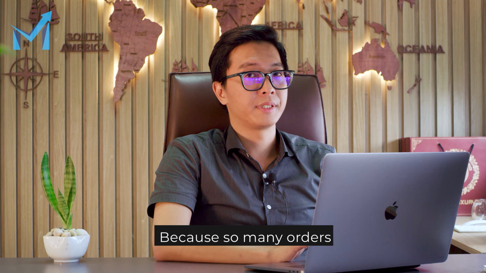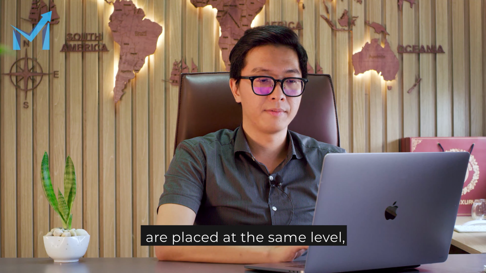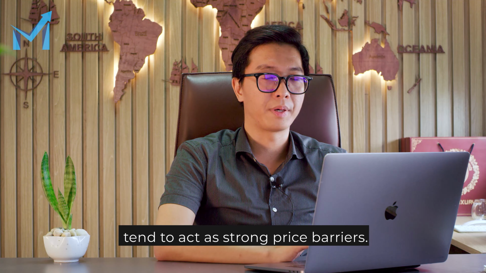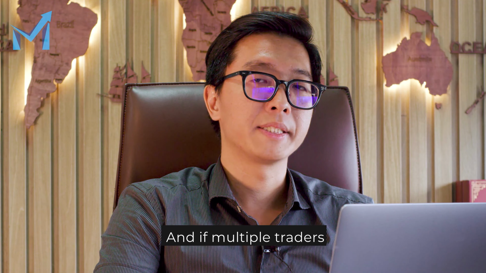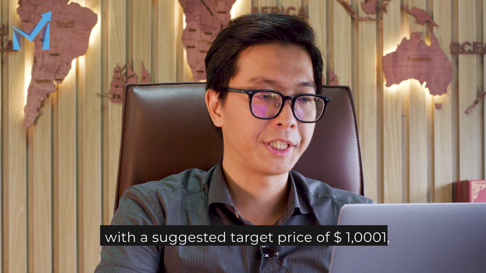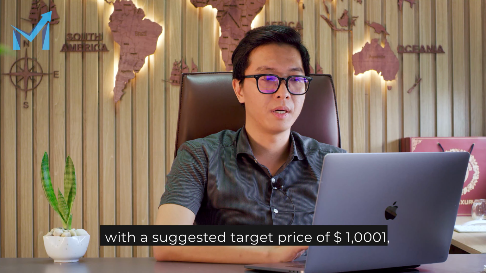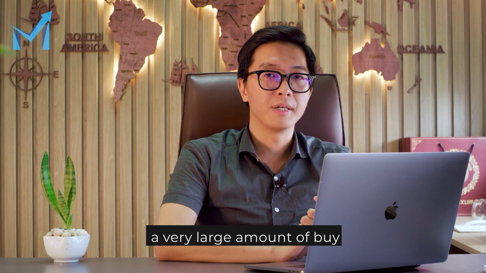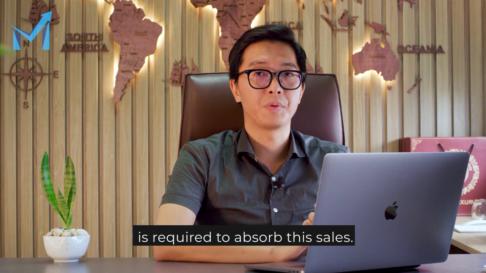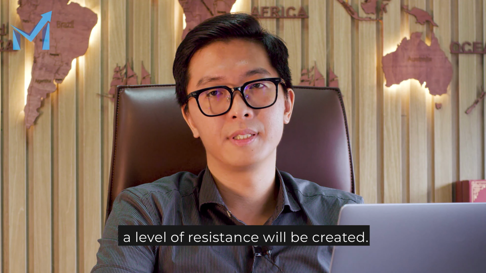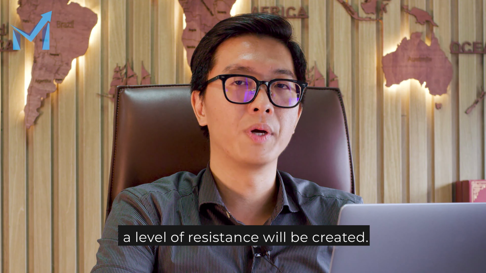Because so many orders are placed at the same level, these rounded numbers tend to act as strong price barriers. And if multiple traders place a sell order with a suggested target price of 1.0001, a very large amount of buying is required to absorb these sales. Therefore, a level of resistance will be created.